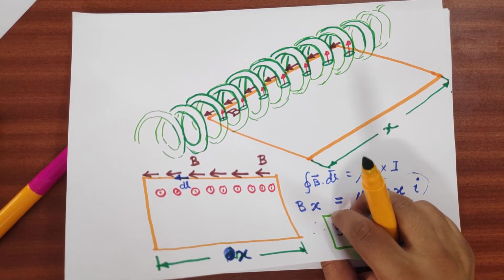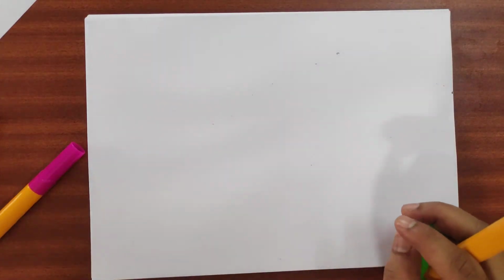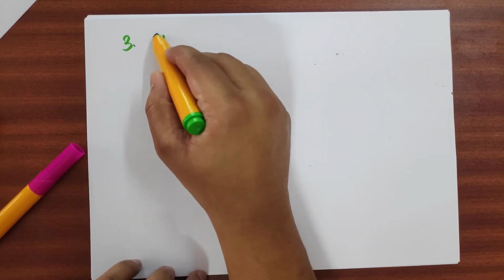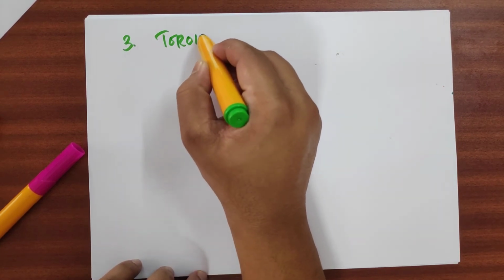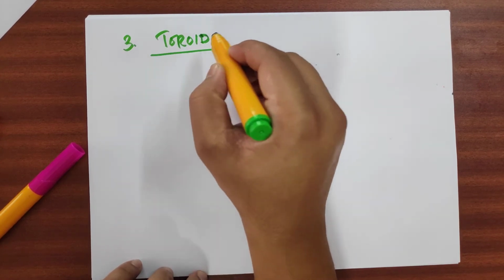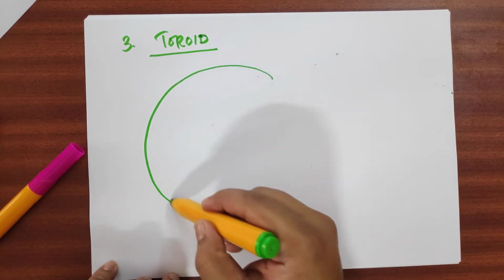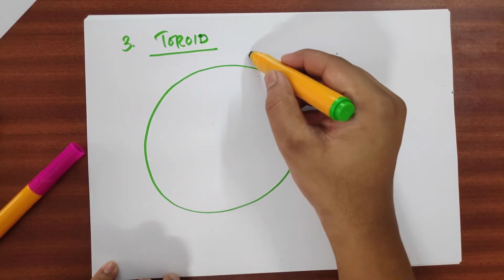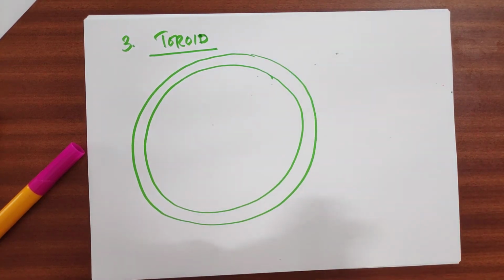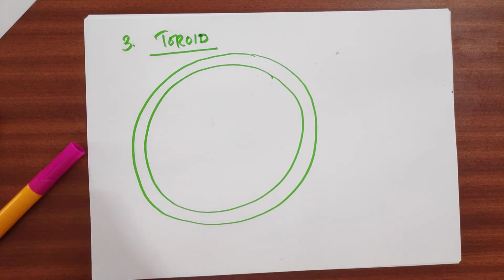It was application number 2, solenoid. Now application number 3 will be a toroid. A toroid is like a solenoid itself, it's a solenoid bent like a circle.